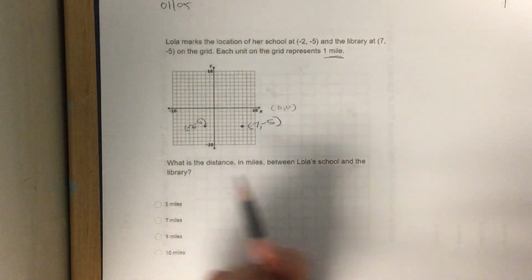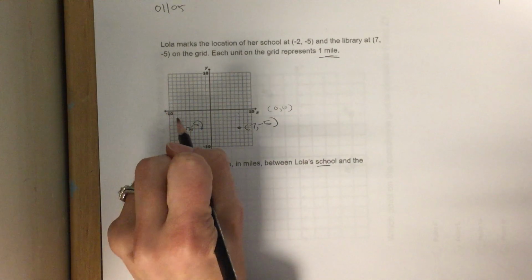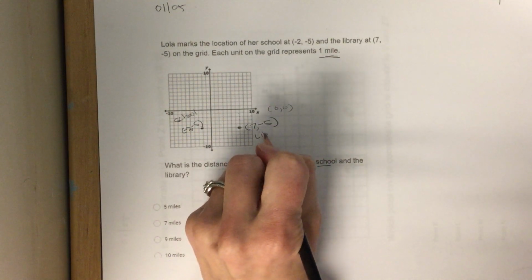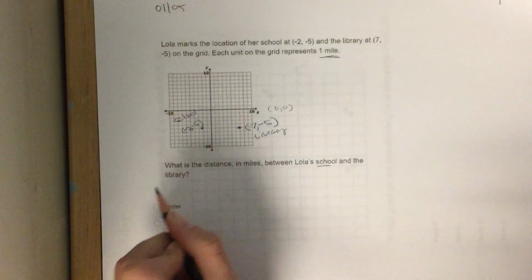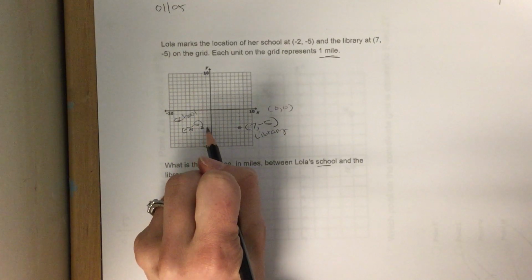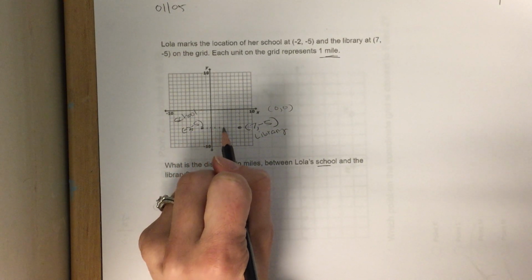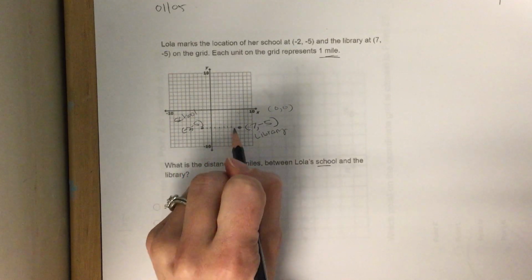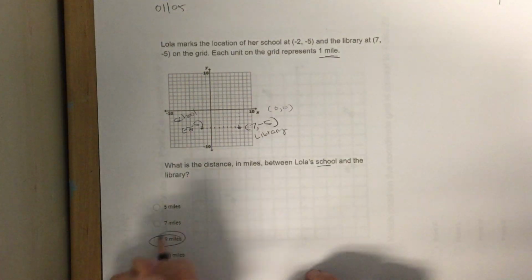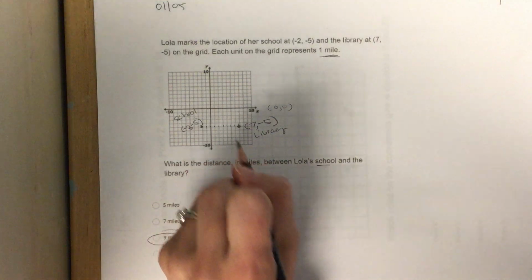So it wants to know what is the distance in miles between Lola's school, so here's the school, and the library. Each unit represents 1 mile, so we can go 1, 2, 3, 4, 5, 6, 7, 8, 9. So it's going to be 9 miles is the distance. So we're just counting the units between these two.